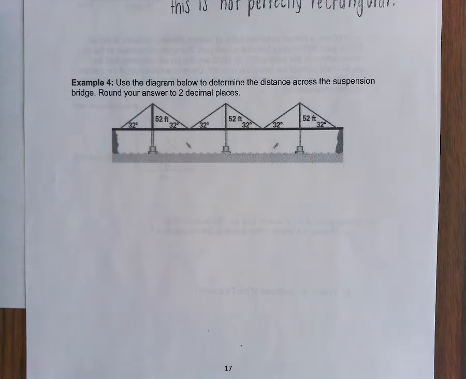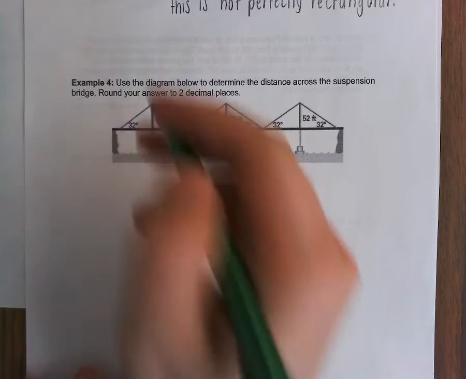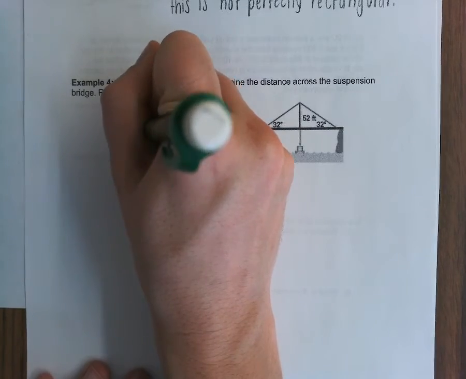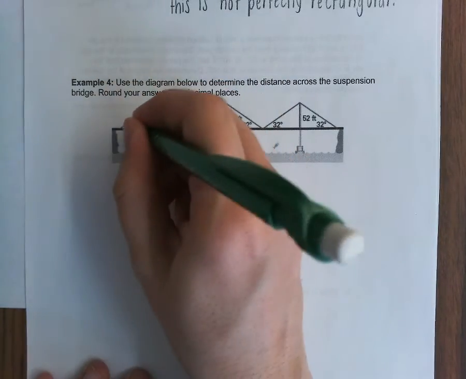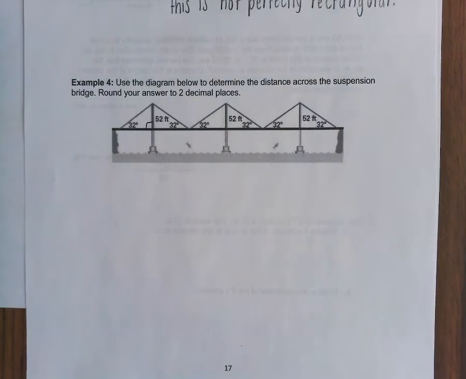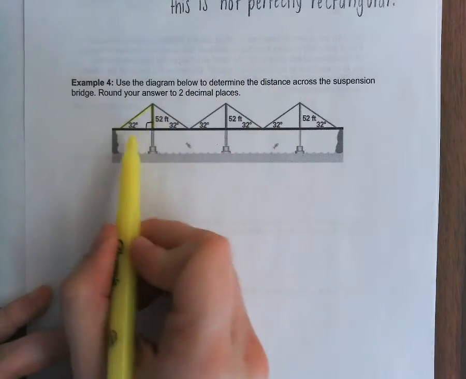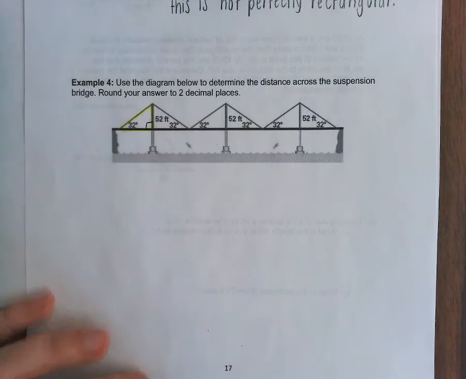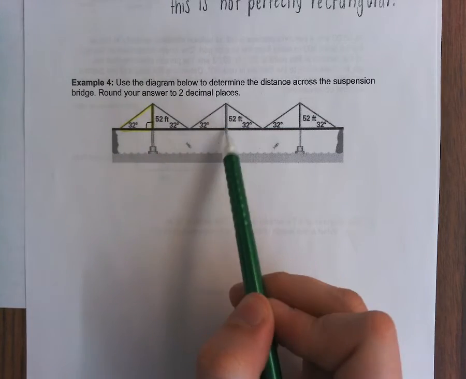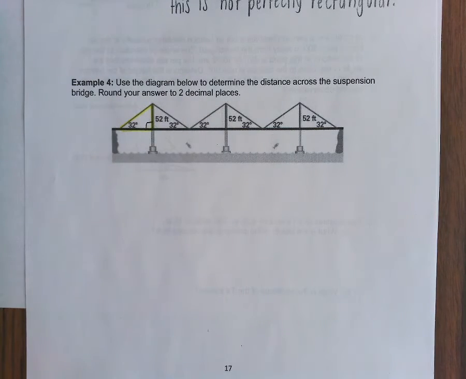Remember that so far the primary trig ratios and Pythagorean theorem both require us to have a 90-degree or right-angled triangle. So that means that we need to look at just these small triangles here. This is all that we're going to be able to work with. We've got a whole series of them, and the nice thing is that they are all exactly the same. They all have this height of 52 and this angle of 32 degrees.